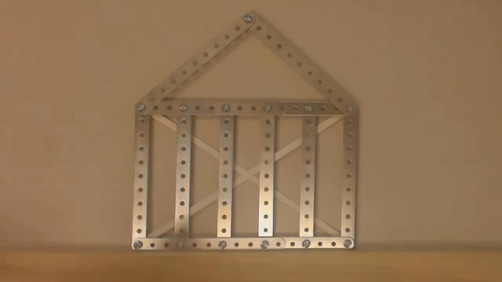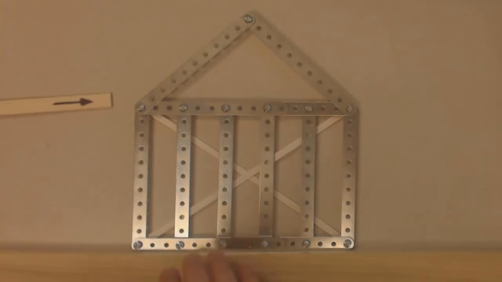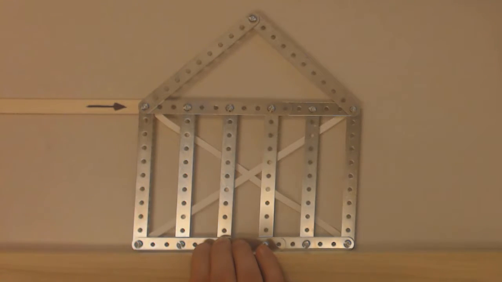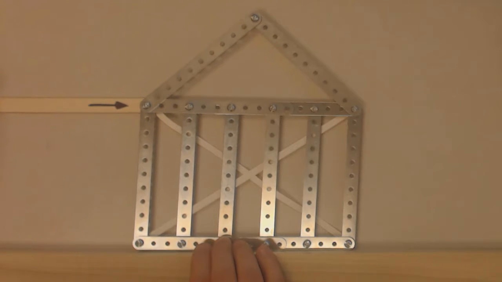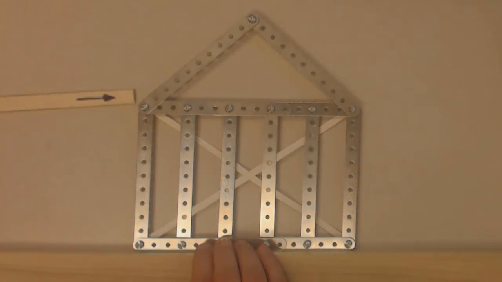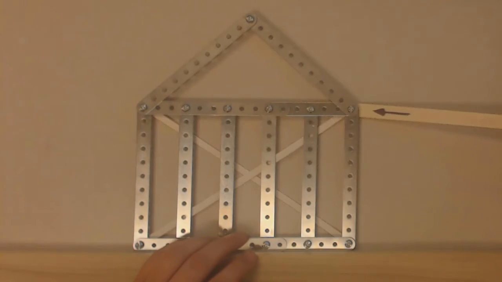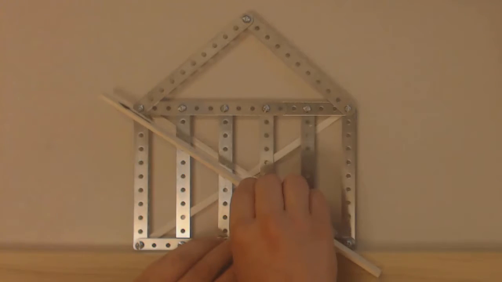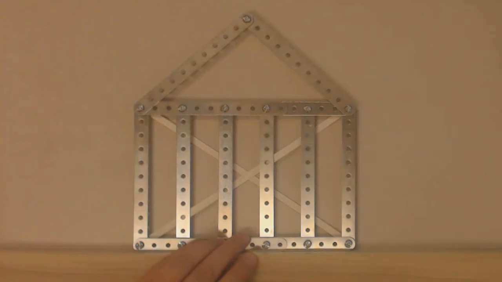So now we have two diagonal members, and you can see when the house is being pushed from the left-hand side, it resists it because this diagonal member right here is in tension. When the house is pushed from the right-hand side, towards the left, you can see the house still remains solid because now this diagonal member is in tension.